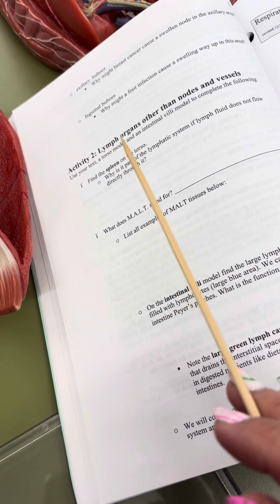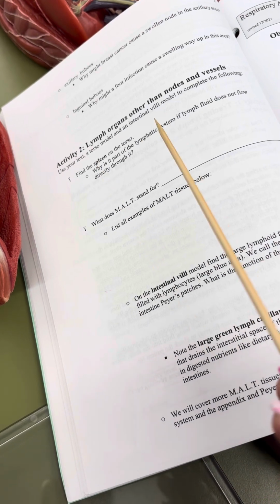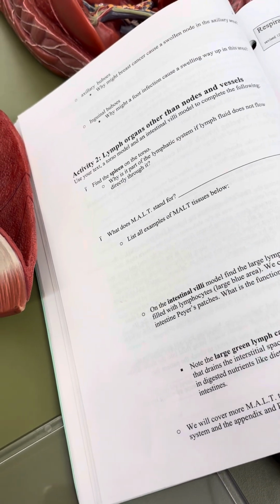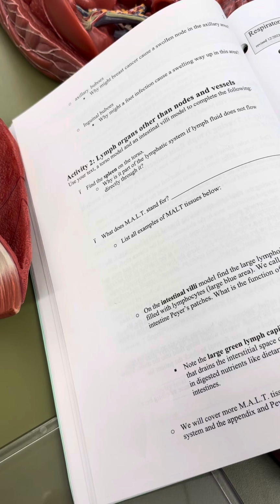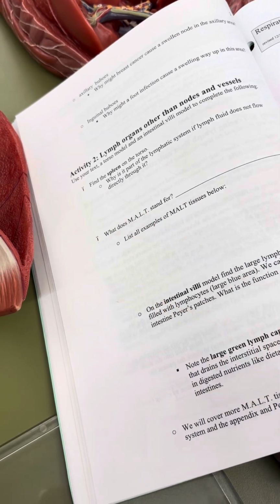Activity 2 is lymph organs and other nodes and vessels. So you're going to use the torso model and intestinal villi model, and I'll actually use the bust model as well to display the organs that you're supposed to look for in this particular activity.